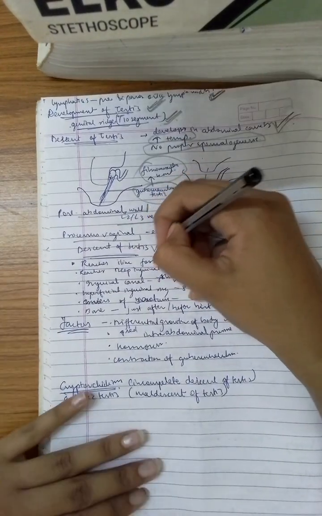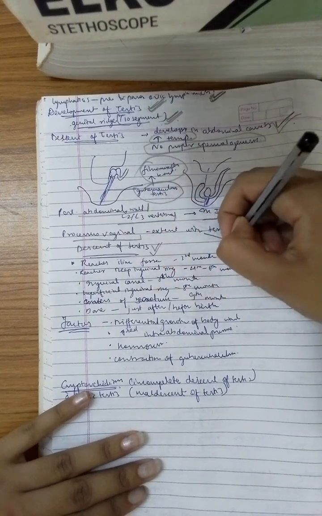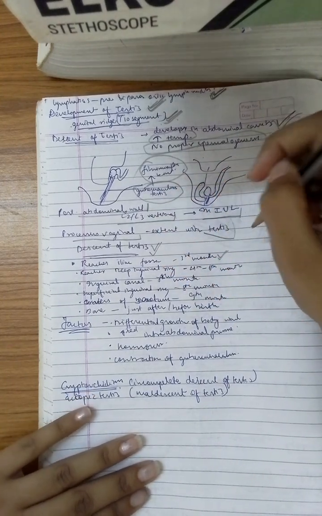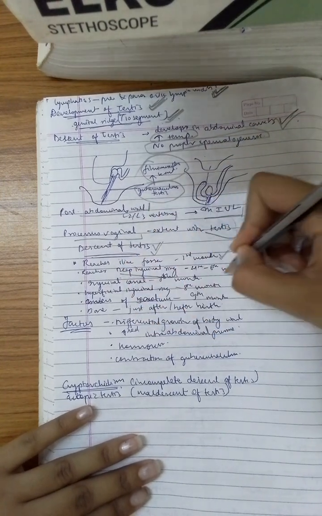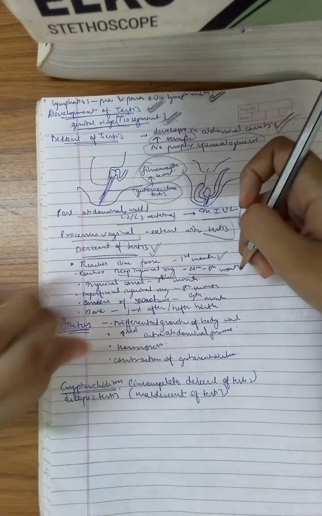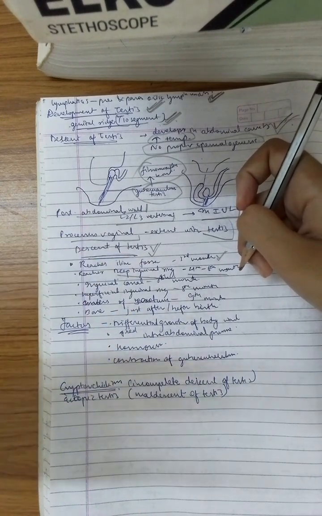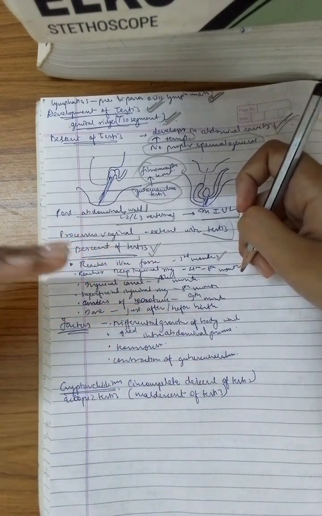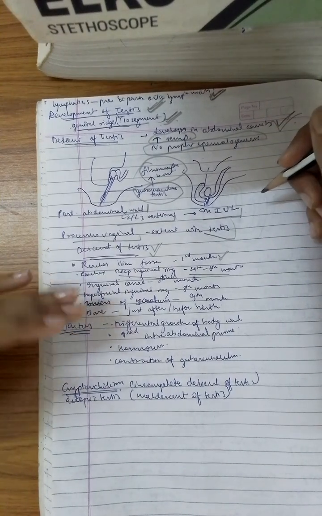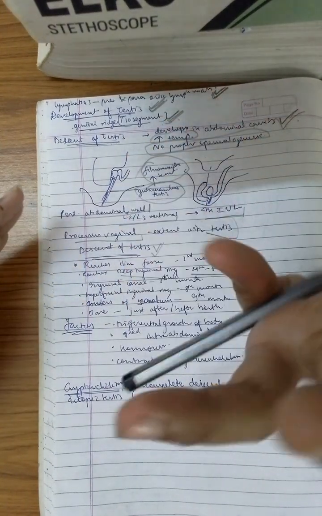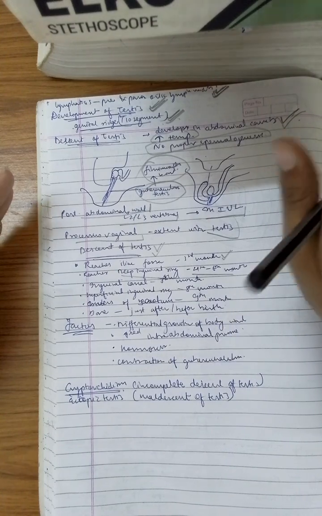Now the descent of the testis occurs. In the 3rd month it reaches the iliac fossa. It reaches the deep inguinal ring in the 4th to 6th month. During intrauterine life, at the beginning, it is at the posterior abdominal wall at the L3 vertebra.